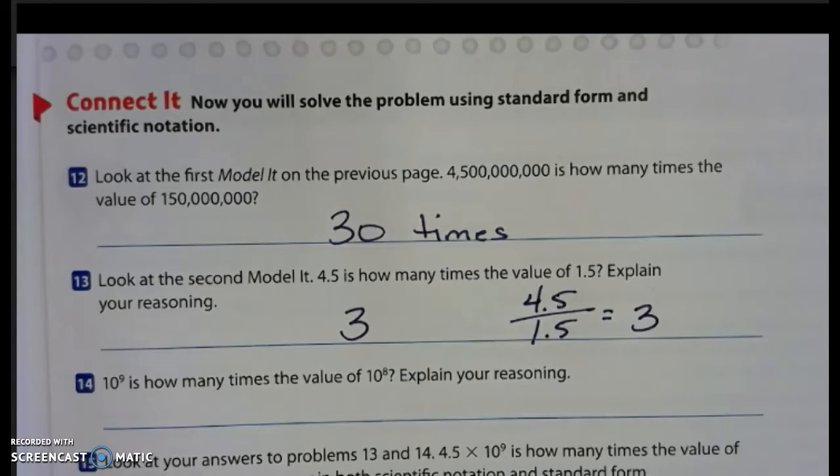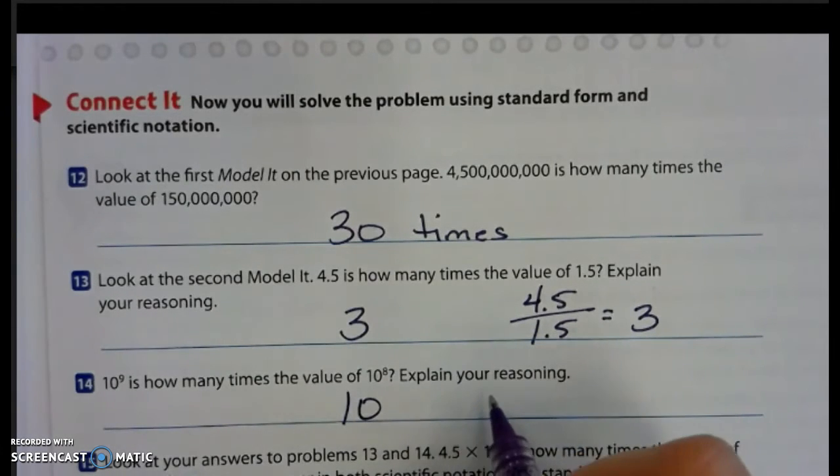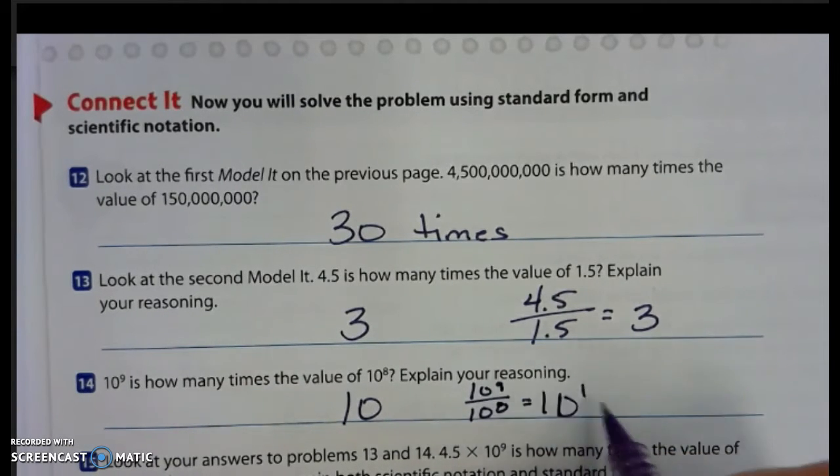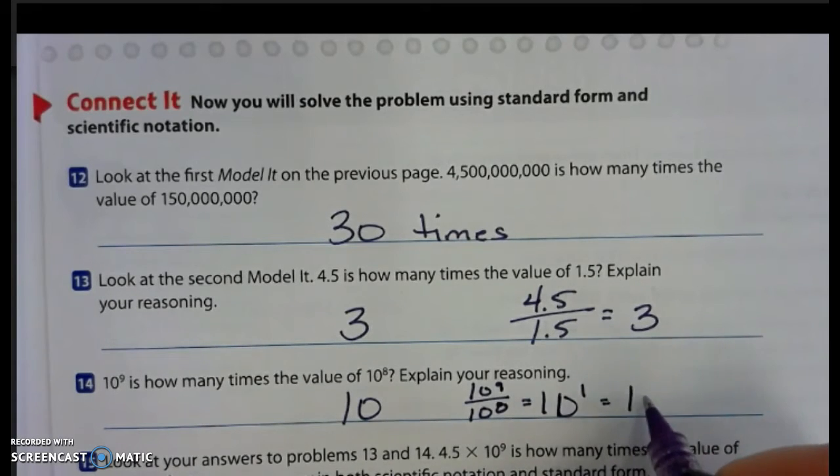Number 14, 10 to the 9th is how many times the value of 10 to the 8th? We've already said it was 10 times as great because you had 10 to the 9 divided by 10 to the 8, which is 10 to the 1. And 10 to the 1 equals 10.